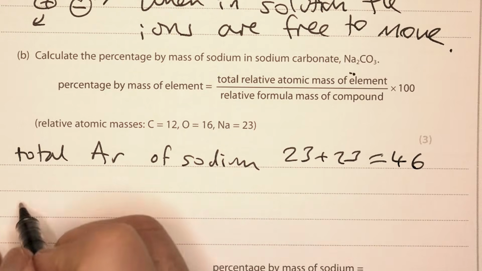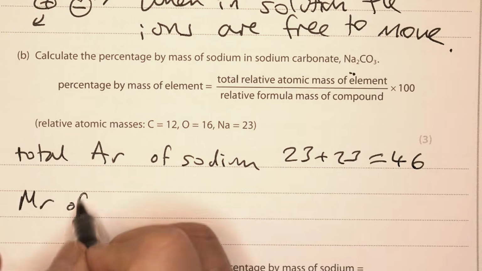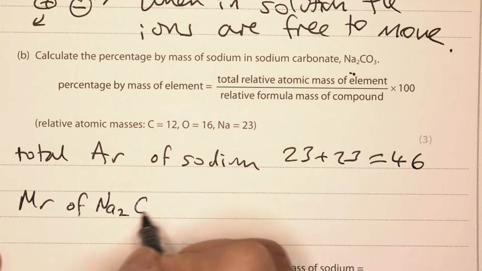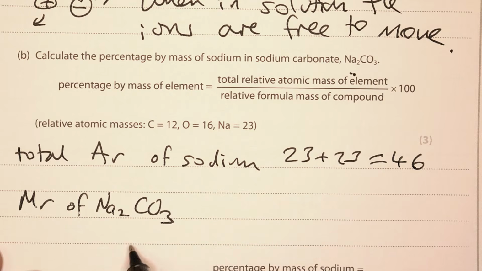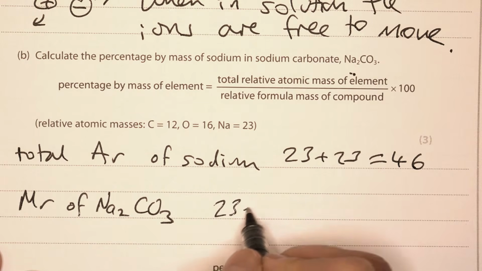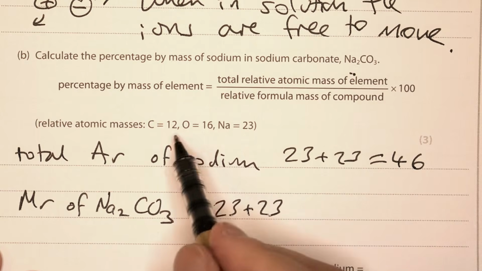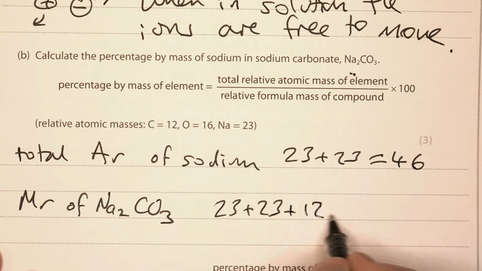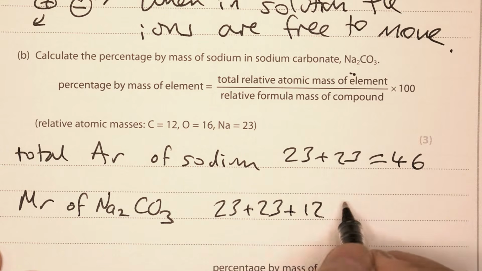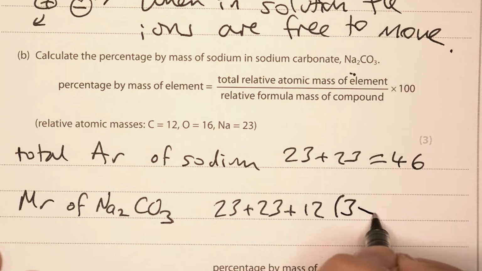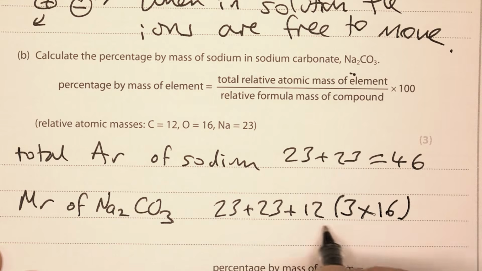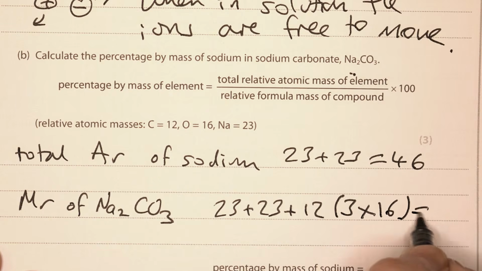So altogether that comes to 46. And the formula mass, the Mr of sodium carbonate, well, we've got 2 sodium atoms, so that's 23 plus 23, added onto a carbon atom, which is 12, plus oxygen, but we've got 3 of them, and each one is 16, so 3 times 16, and that comes to 106.